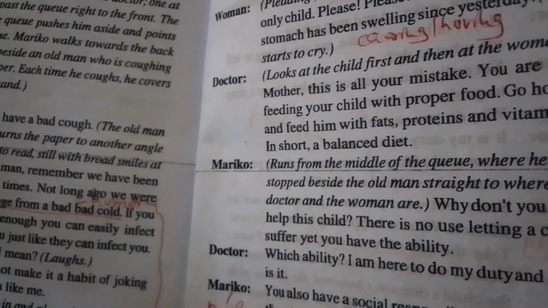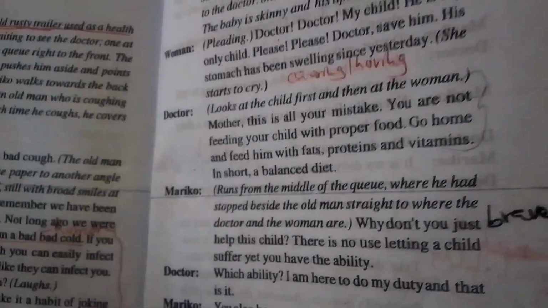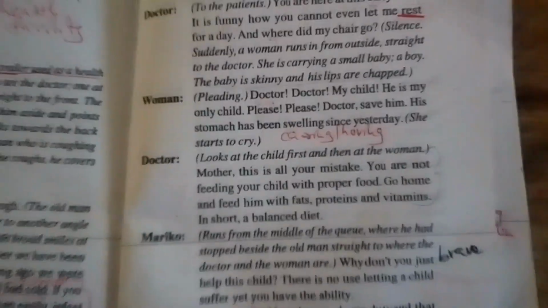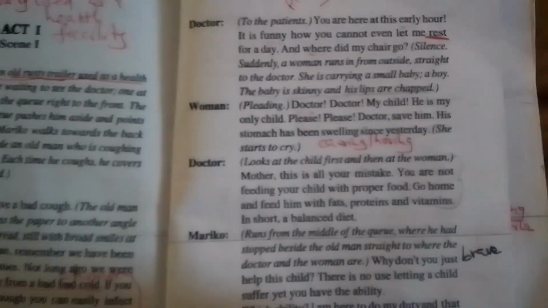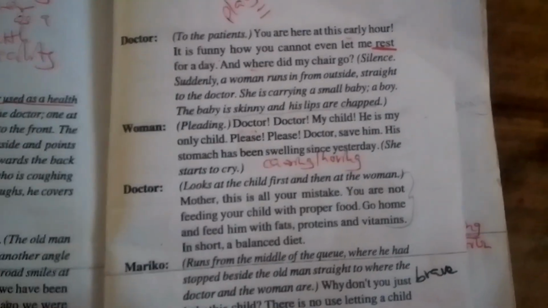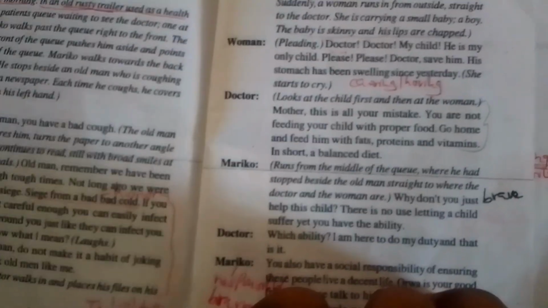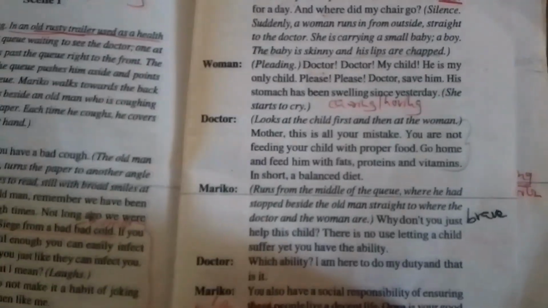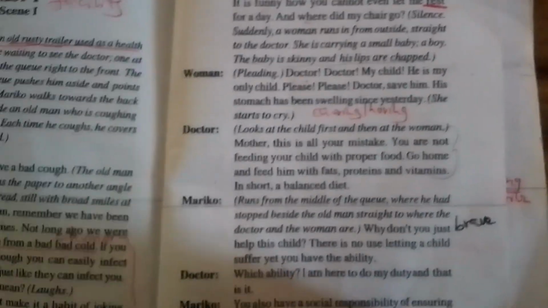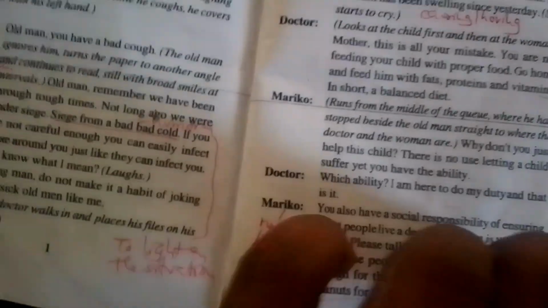Mariko is responsible enough, because you see from the beginning, we were told he's a self-proclaimed leader, so he is automatically a leader. He responsibly tries to talk to the doctor to help the woman by saying, "Why don't you just help the child?"